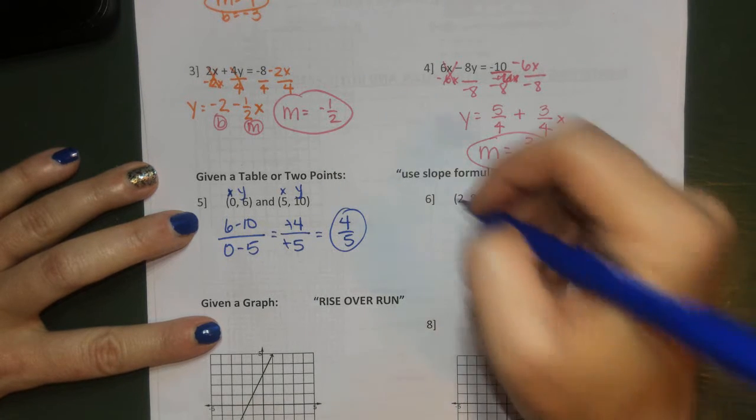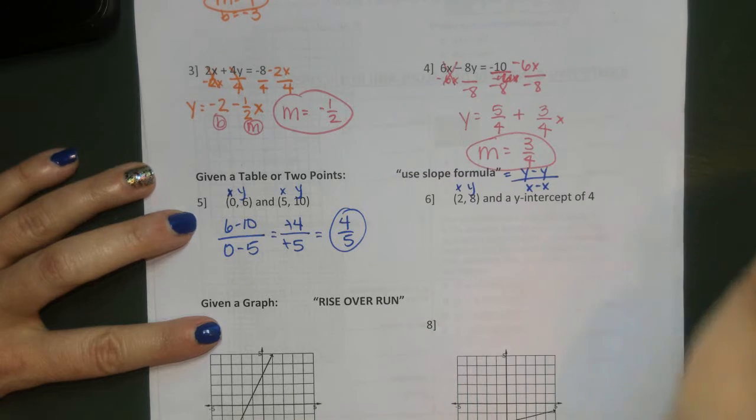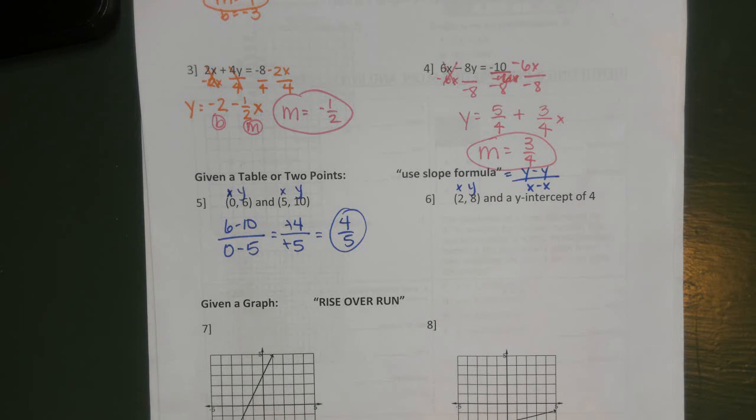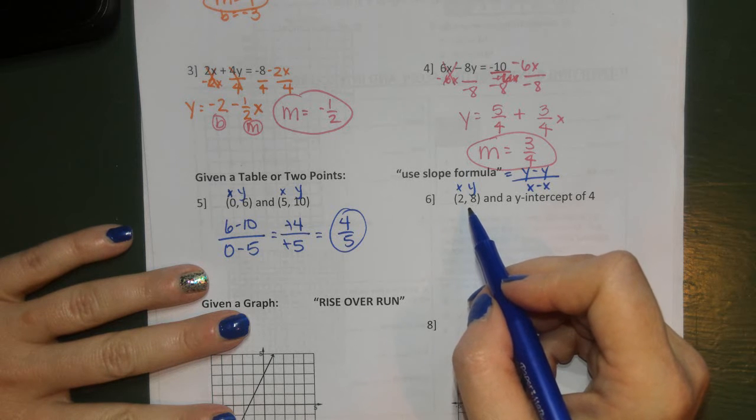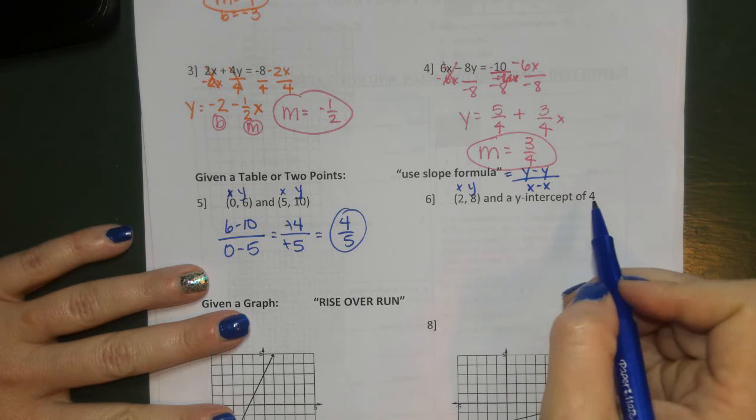Alright, let's do this one. Okay, so this time they're giving us a point and a y-intercept of 4.